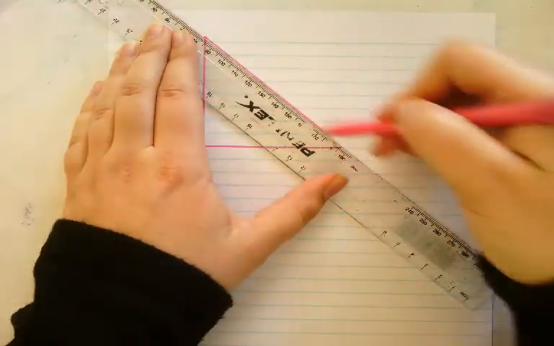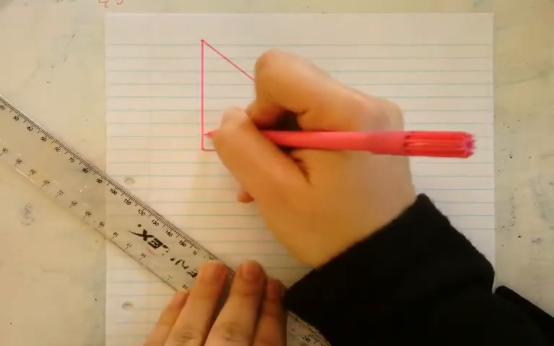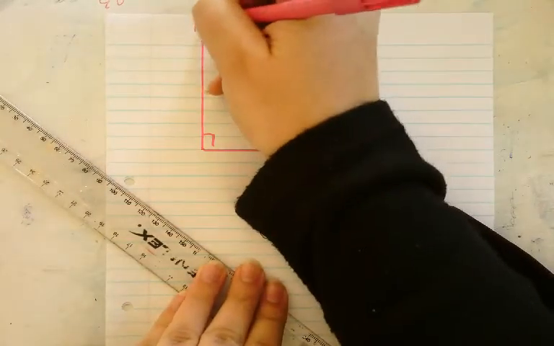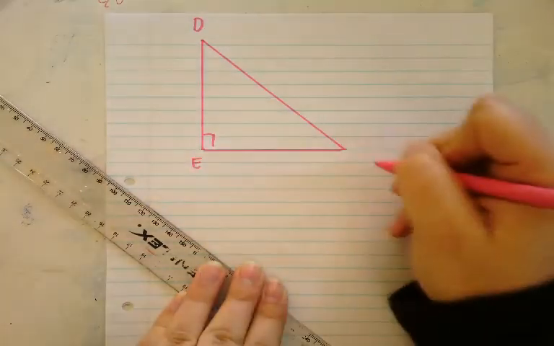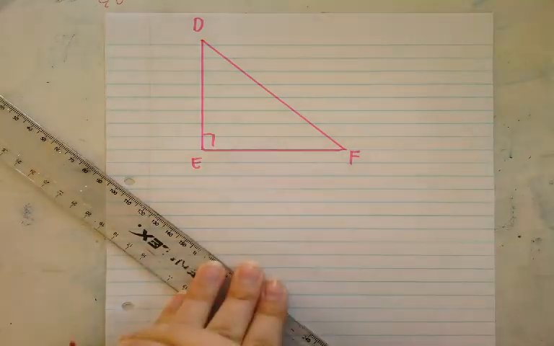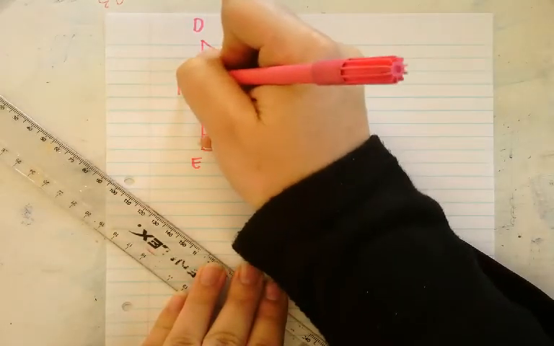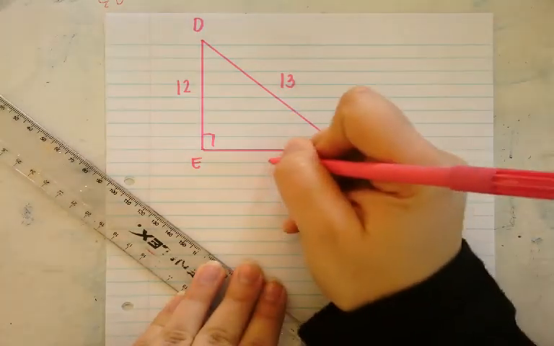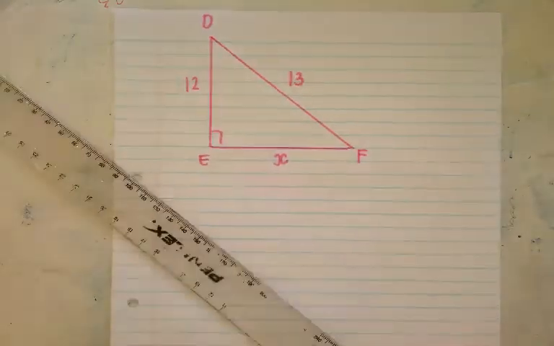And then this one, I'm telling you it's 90 degrees, so immediately you can do Pythagoras. D, E, and F. This one is 12, 13, and my x is over there.